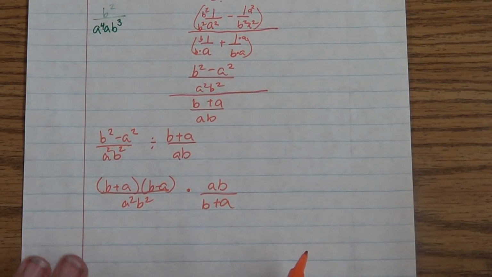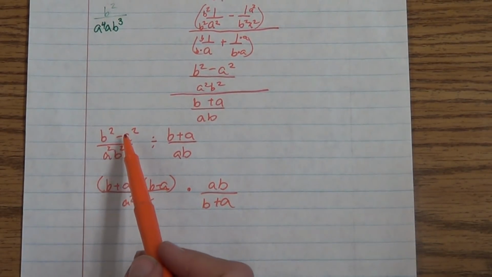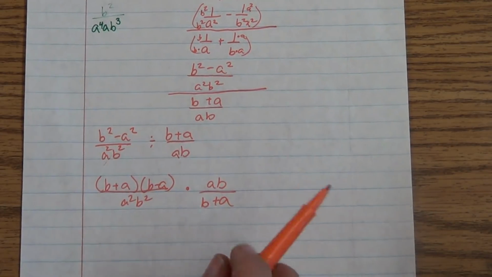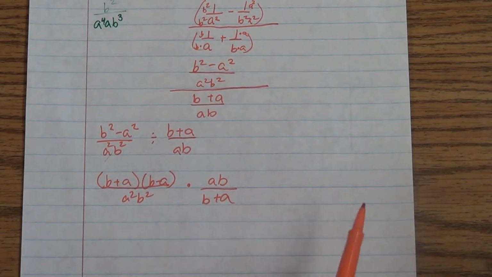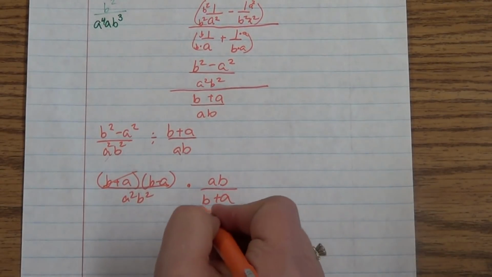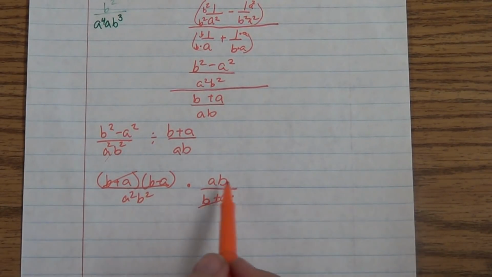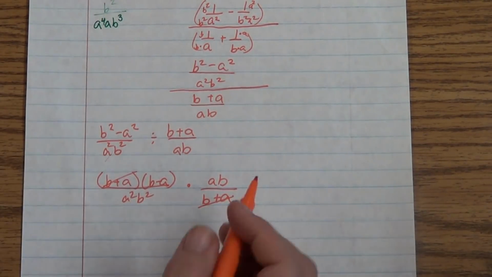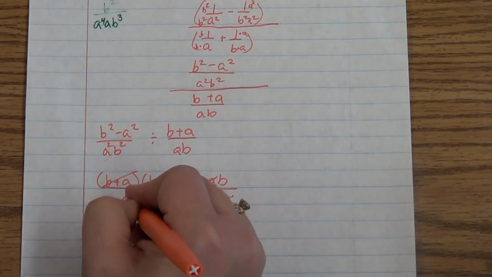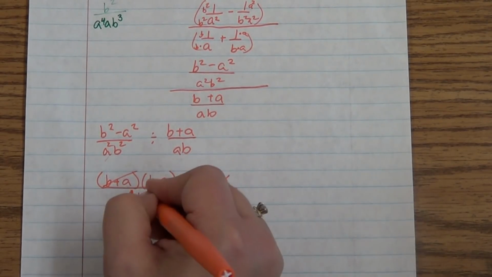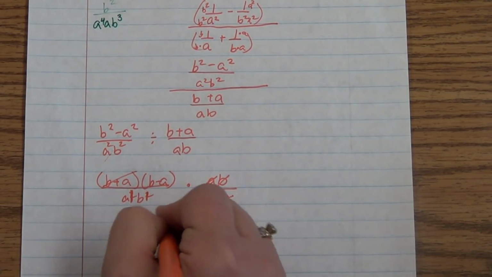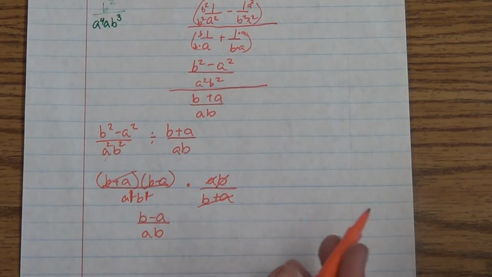over b plus a. Now again, up here, you cannot cancel those. Don't get carried away. There's a minus sign there. These guys are stuck together, so we have to factor instead. All right, so now we can cancel. B plus A's cancel. These you can cancel because these are both monomials, so these are free to cancel just like this problem that we did up here. All right, so this A cancels one of those. This B cancels one of those. So what I'm left with right now is B minus A over AB.